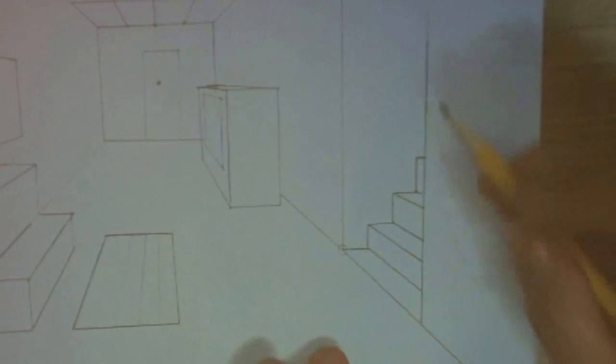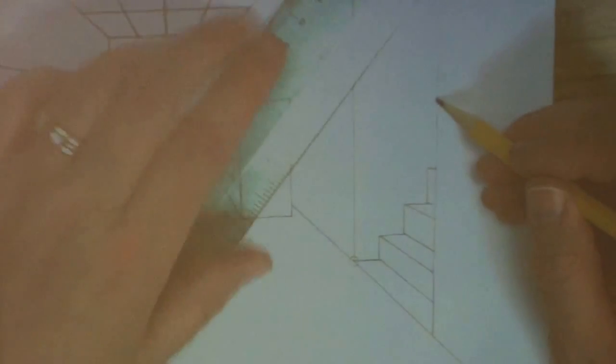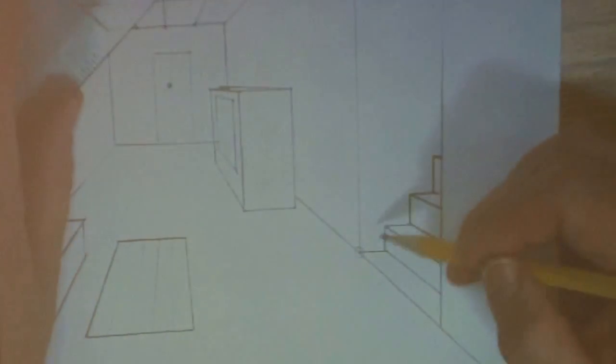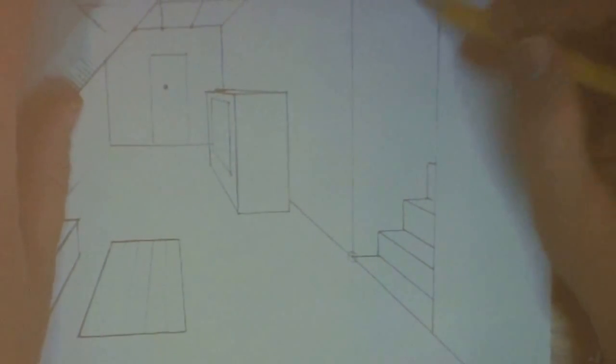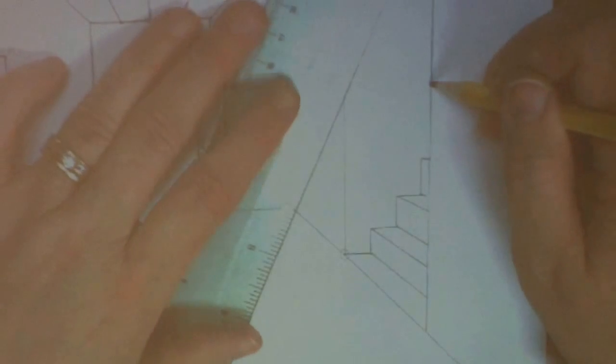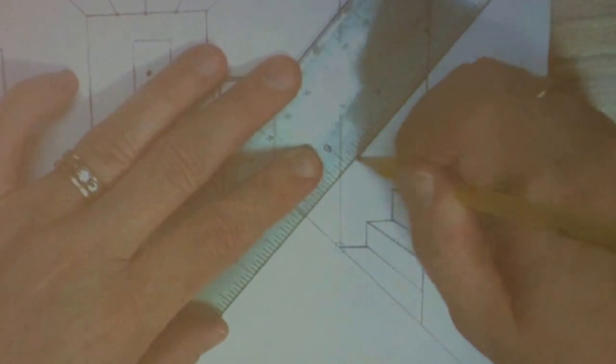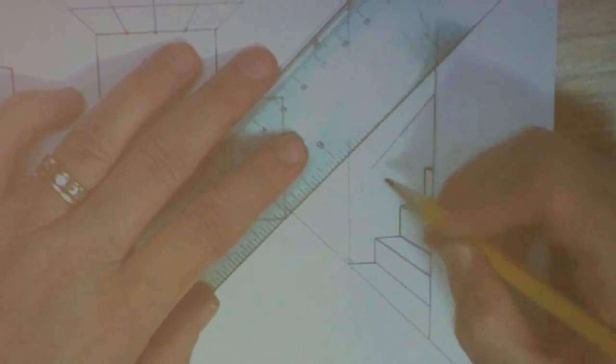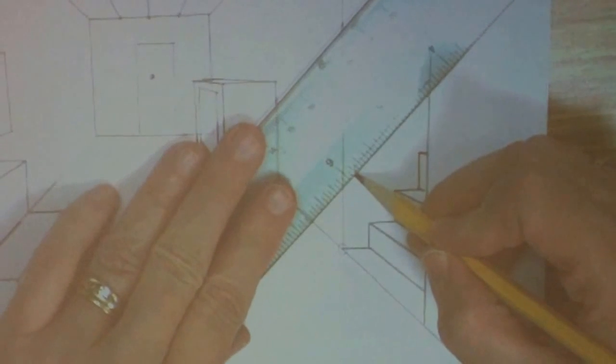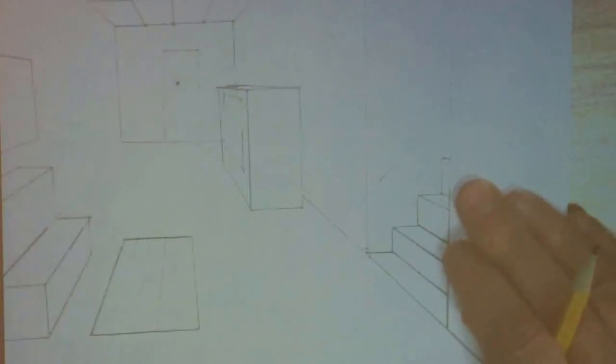Now if you wanted to put a ramp or something to hold on to, this part is a flat wall again. So you would just put your ramp however you wanted it to look to hold on to.